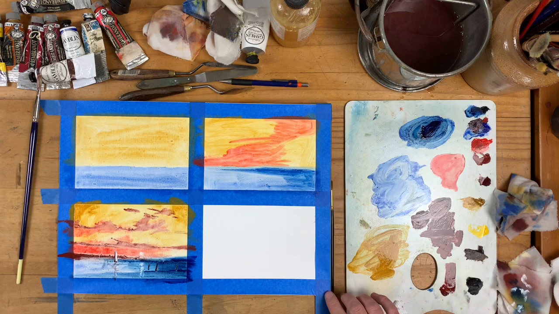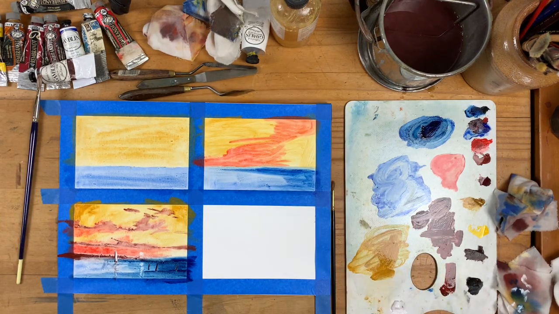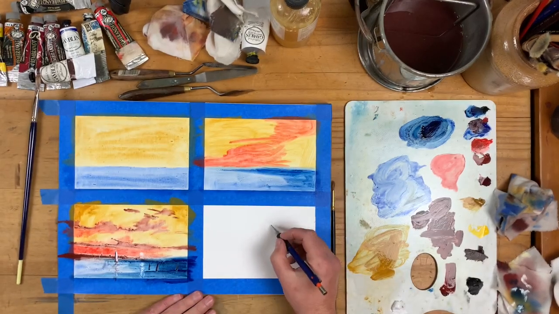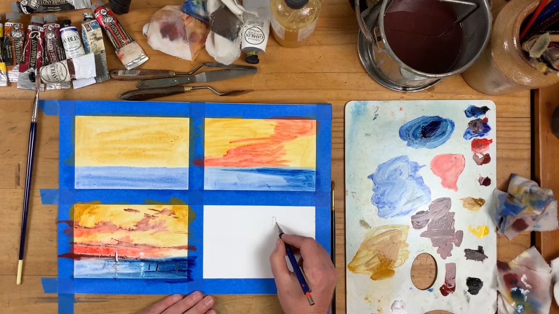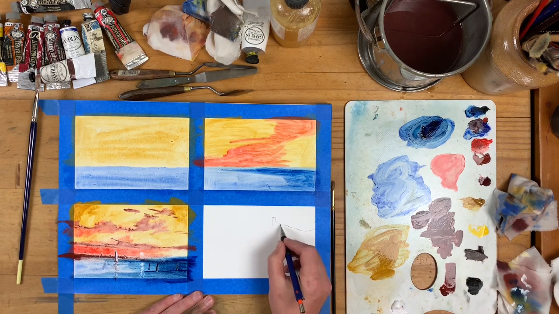The next one we're going to think about, and another classic motif that Turner would use, is his castles on hills, in mists, etc. So to help you as a bit of a guide, we're going to think a tower on a hillside.